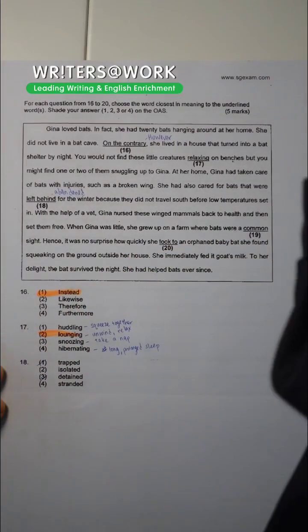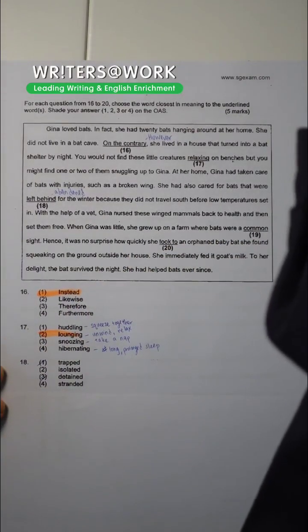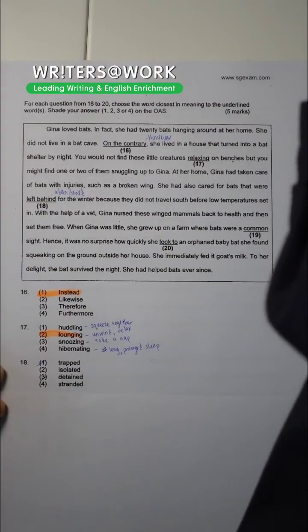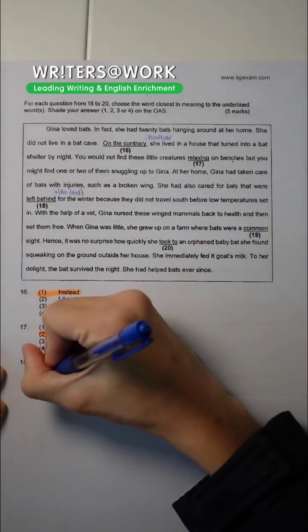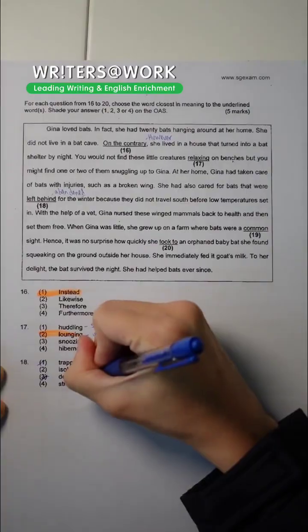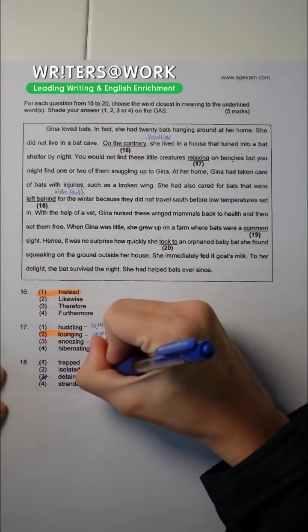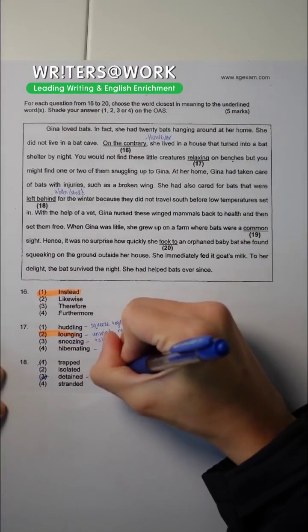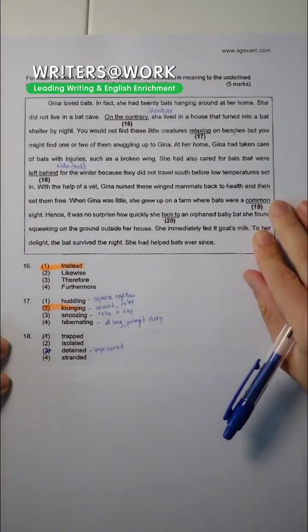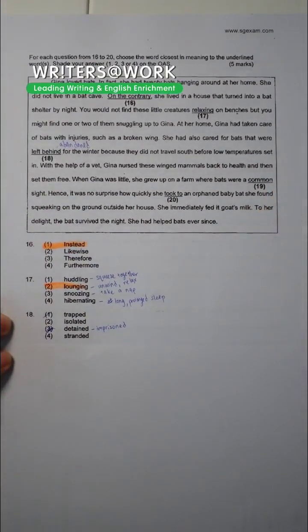When do you use 2? When do you use 4? Wait, Nins put 3, right? Okay, let's go about 3. Sorry. To detain. To detain someone is to imprison someone. For example, the criminal was detained for his crimes. So to imprison someone. Not quite what we're looking for over here. The bats are not being kept prisoner, right?